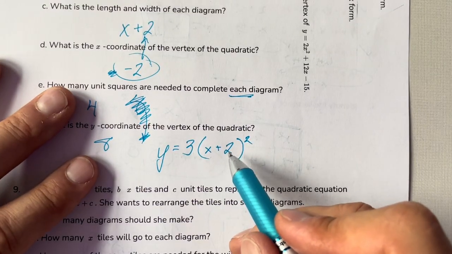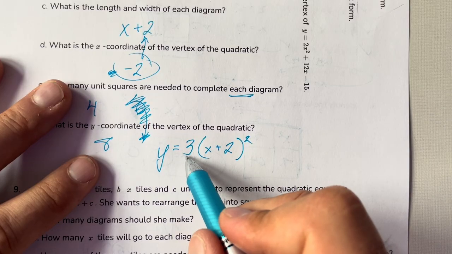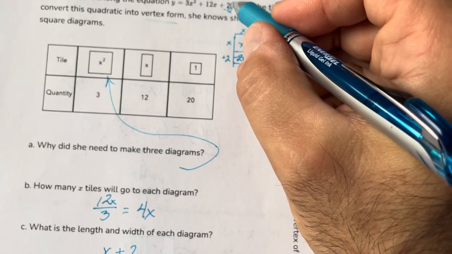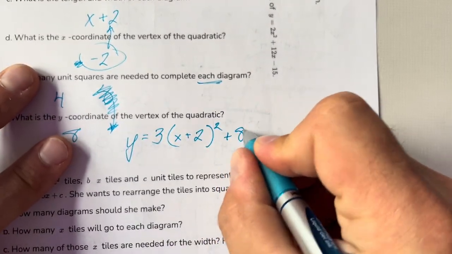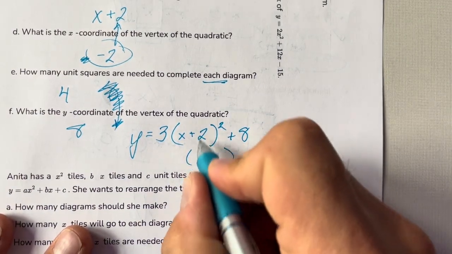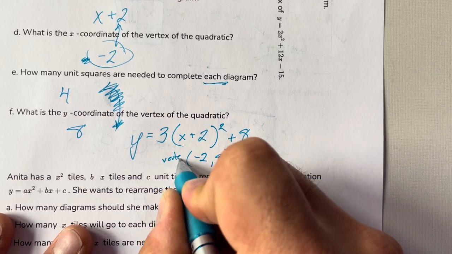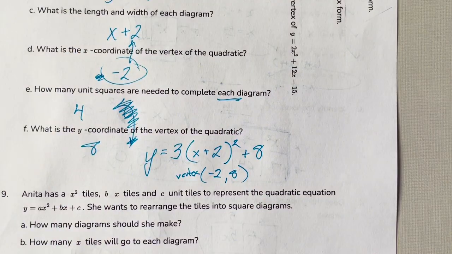All right, and then taking that, 2 times 2, squaring it to get 4 times 3 diagrams gives us 12, but we had 20 units, so we have 8 extra units. There's a plus here because we have 8 extra units. Just wrapping this up, the vertex would be at -2, 8. Okay, this is just wrapping up everything, pulling all of the strings together.